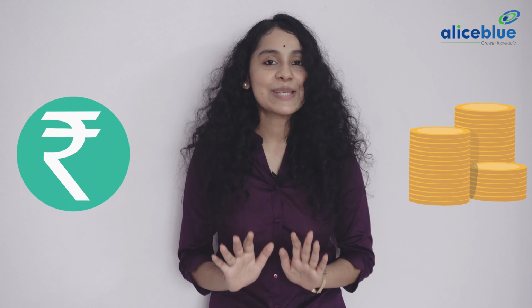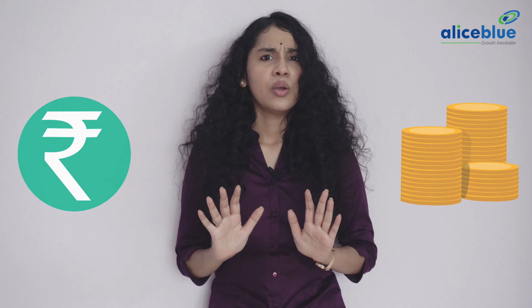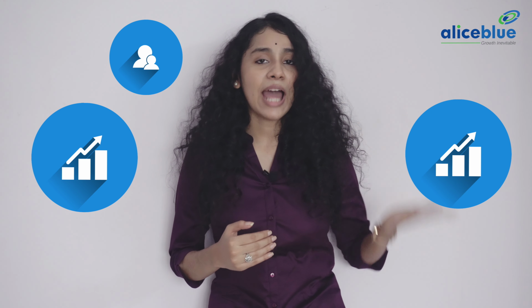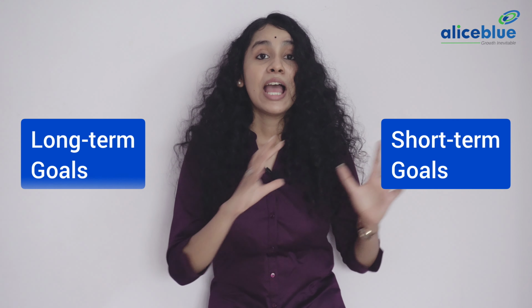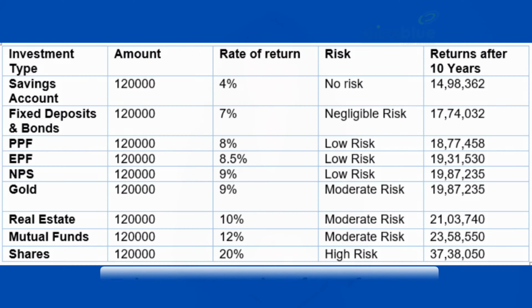Well, to achieve short-term goals and long-term goals, we need some amount of money, right? But which investment type should I invest in for my retirement? Which investment type should I invest in to buy a laptop? Both will vary. The types of investments that you should go for will vary depending on your short-term goals and long-term goals. Let me bring back the risk and rewards table to help you understand this.